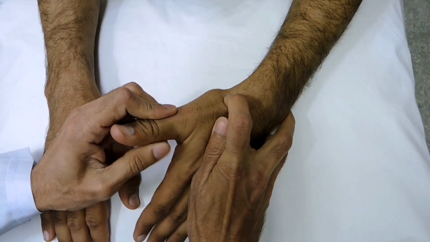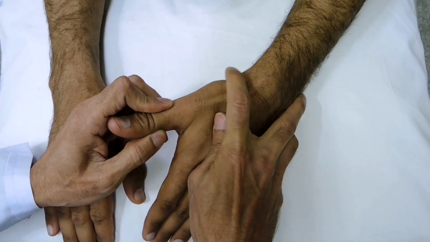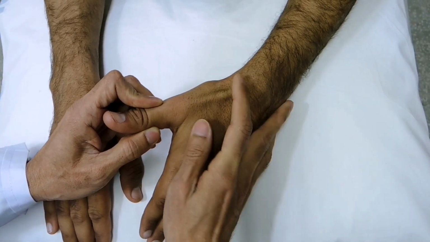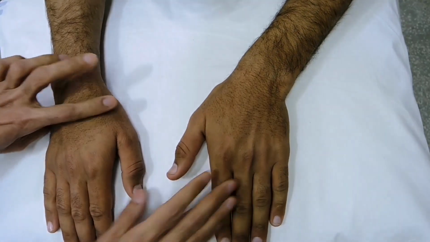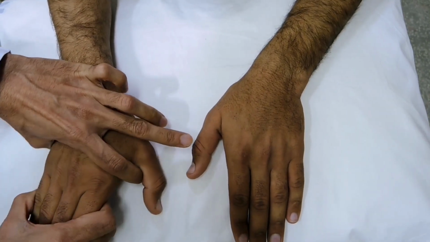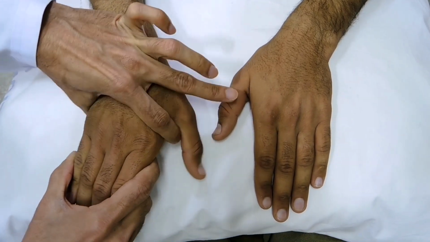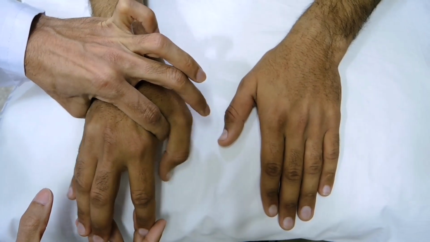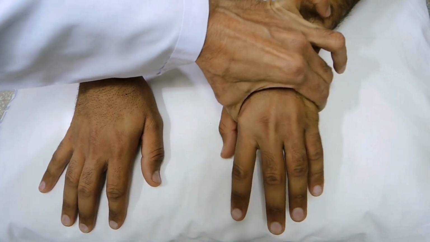Palpate the anatomical snuffbox and palpate the abductor and extensor tendon of the thumb and observe for any swelling over this area, and its characteristics. Now compress the metacarpal bones between the thumb and index finger of your hand, compress it to assess for any tenderness.